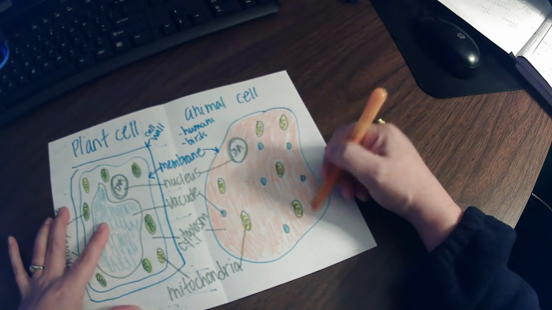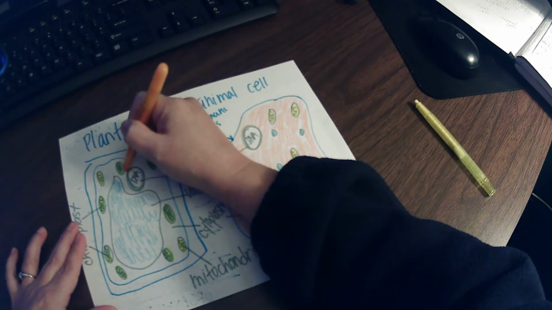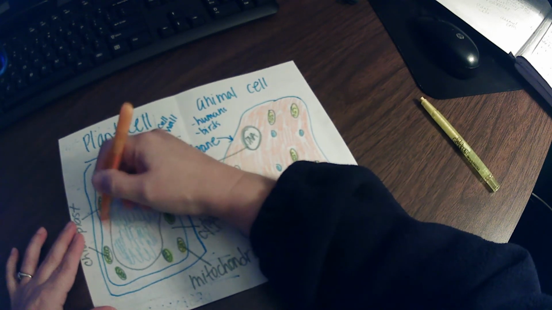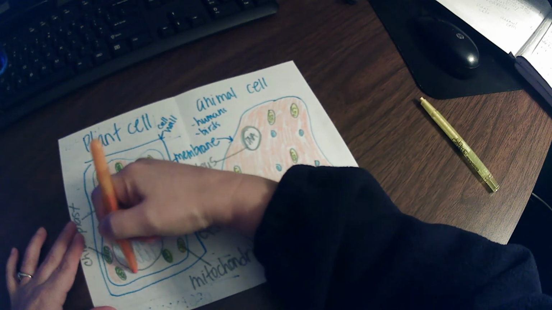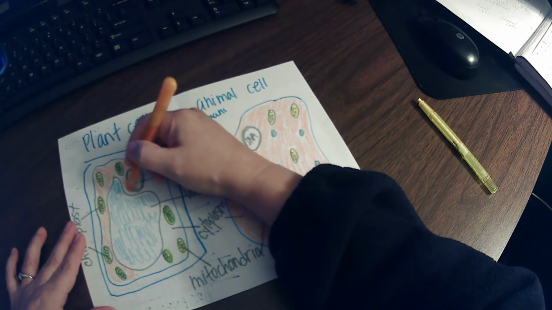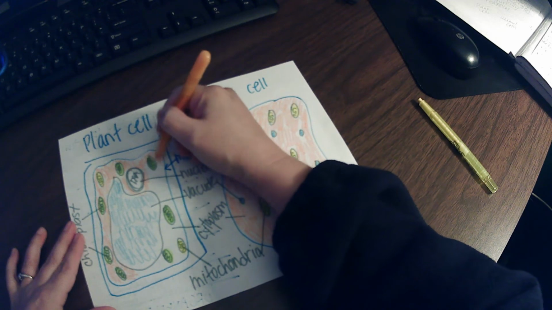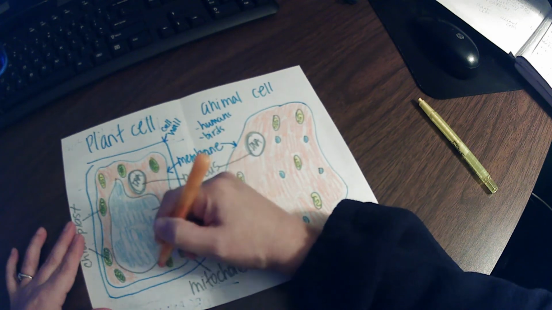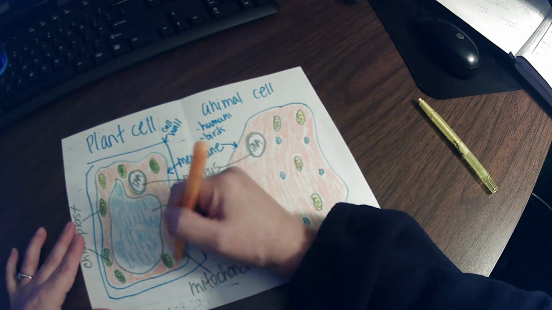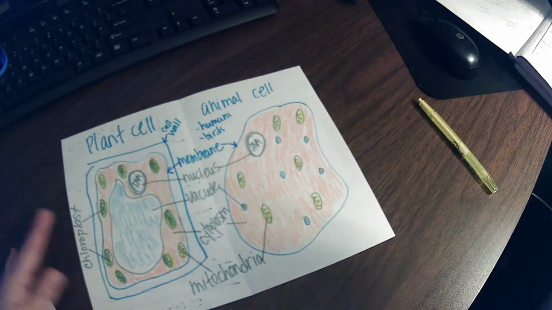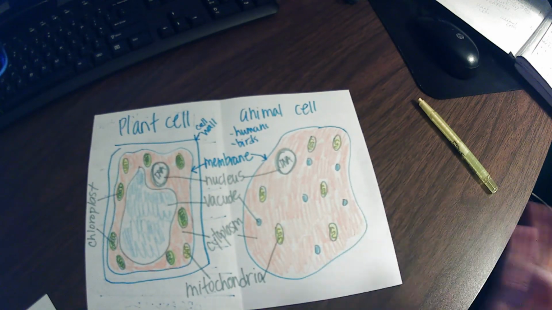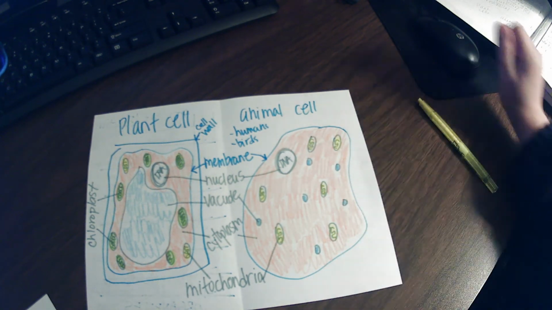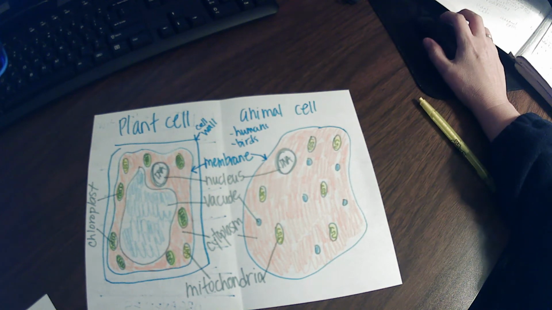Okay, so there's a lot over here. In the plant cell, it needs to stay inside the membrane. Okay, that cytoplasm is inside the membrane. So you have your 7 main parts of your plant and animal cells. Keep this somewhere. You're going to use it for this week.